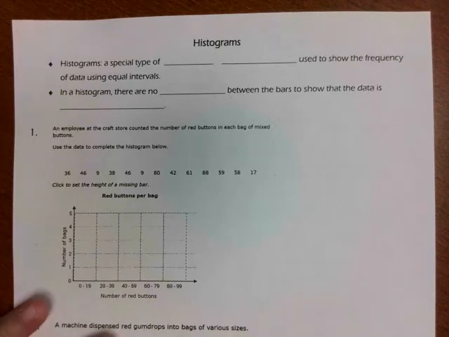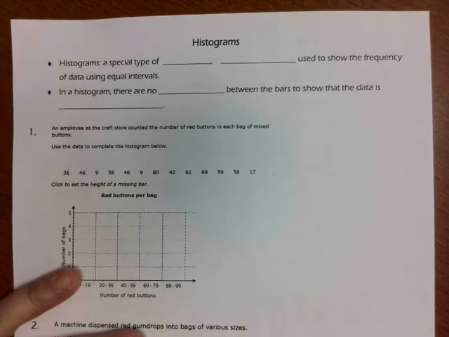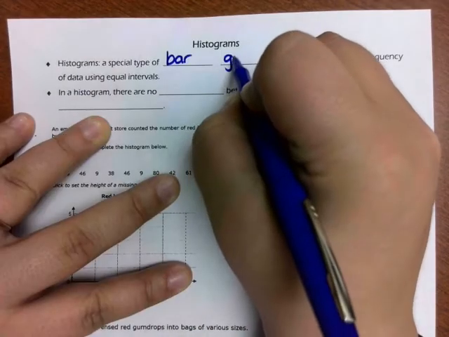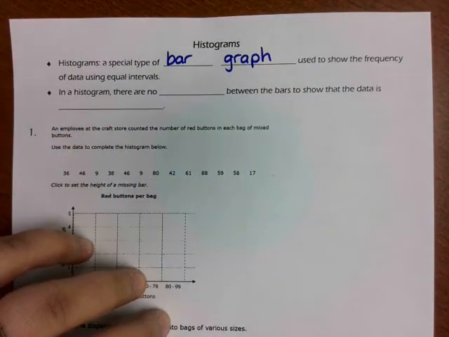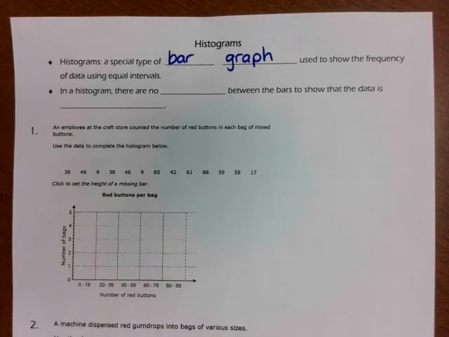All right, so the first one says histograms. It gives you the definition of it. A histogram is a special type of bar graph used to show the frequency of data using equal intervals. Frequency is just how often something occurs, like how many times this range of numbers comes up, or whatever it may be.